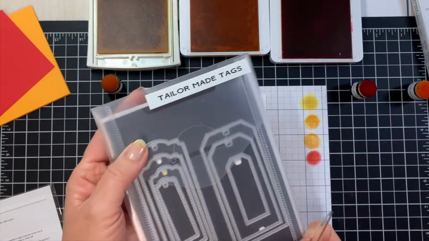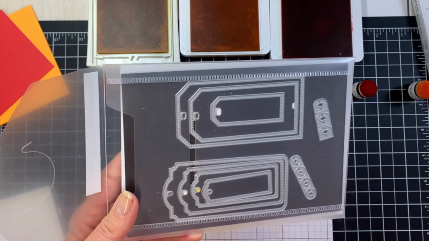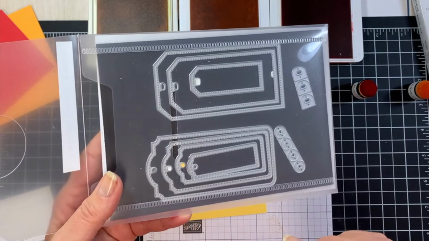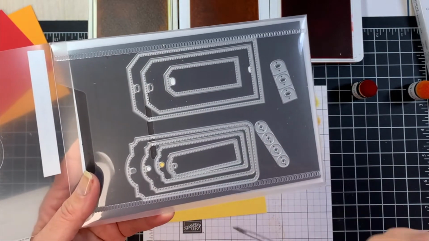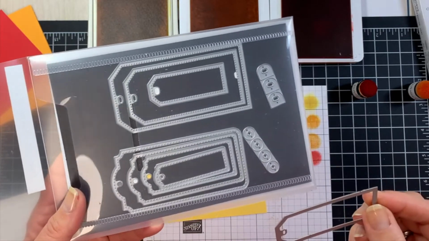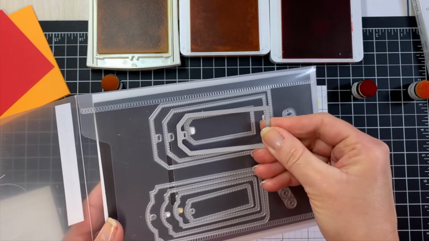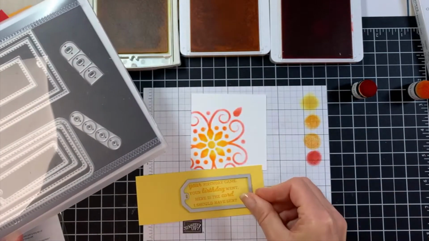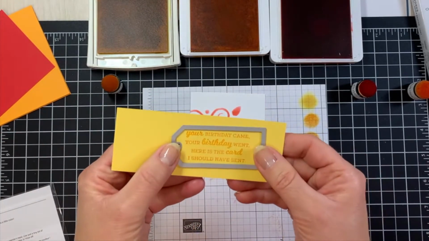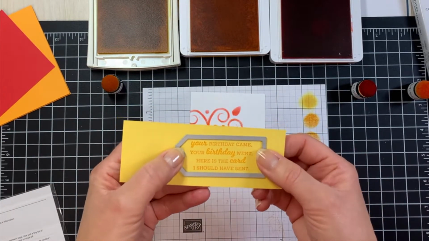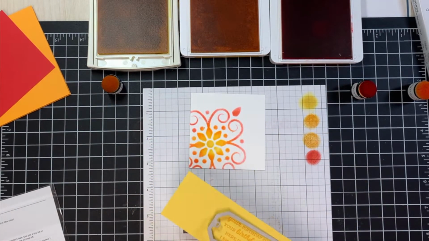So now we're going to pull in the tailor-made tags, and these are in the annual catalog, and these are, I think, pretty close to a must-have in people's stamping stashes. So I've used them over and over and over again, and they've used them on this card as well. This is the second smallest of the square-edged tags, and it will fit perfectly over top of that stamp. So it will go right over top, and I'm going to run that through my mini Stampin' Cut and Emboss.